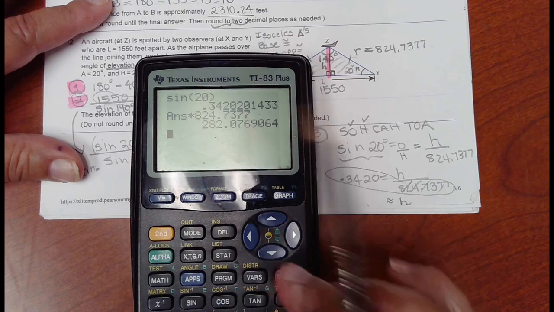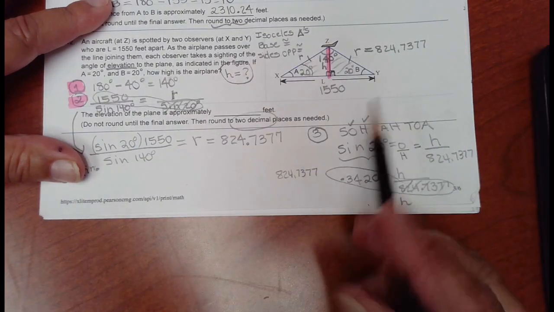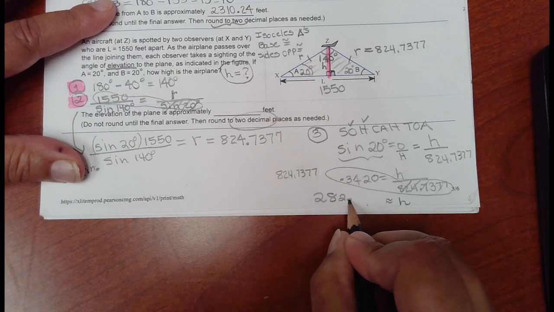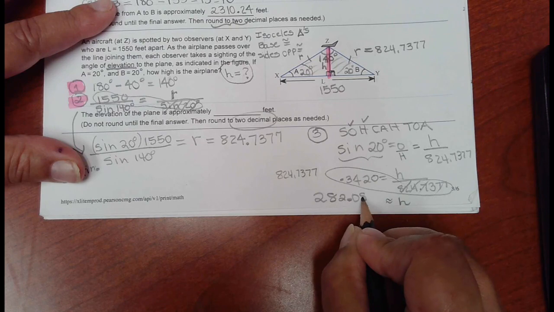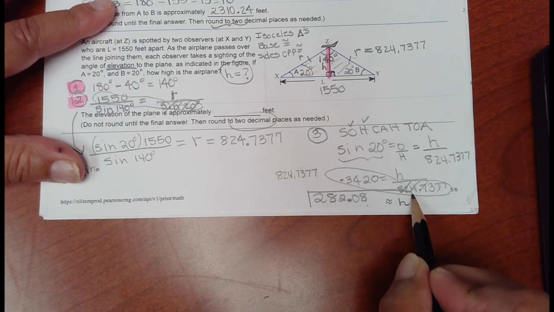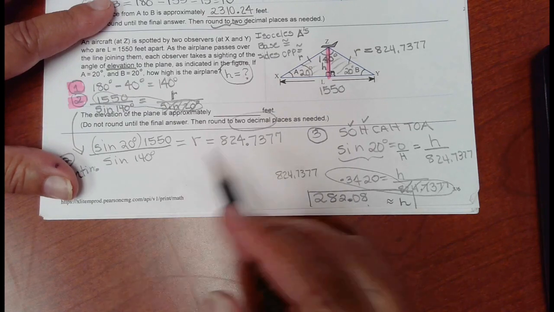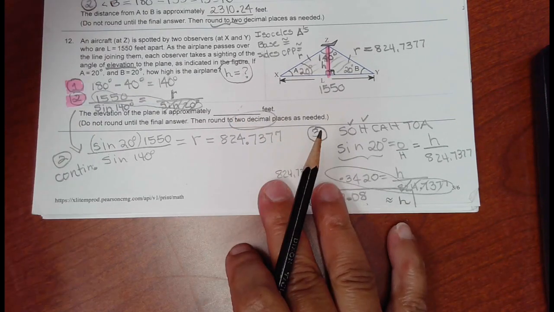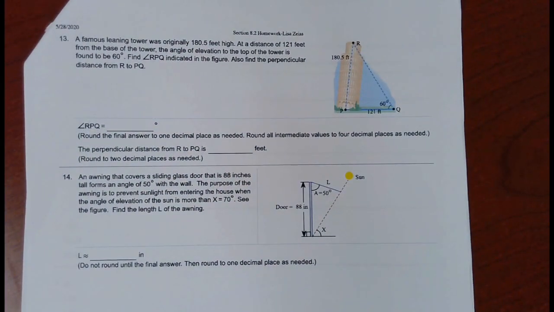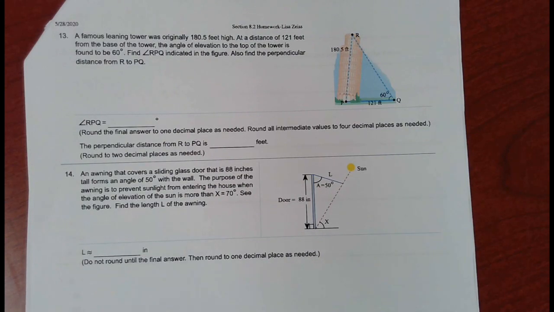Okay, moving on. We have numbers 13 and 14 still left to go. Okay, let's see how many steps this one is. It says a famous leaning tower, Pisa, was originally 180 feet high, so that was the length of this. It says at a distance of 121 feet from the base of the tower. You might not be able to see this too clearly, but they drew this line in solid blue.